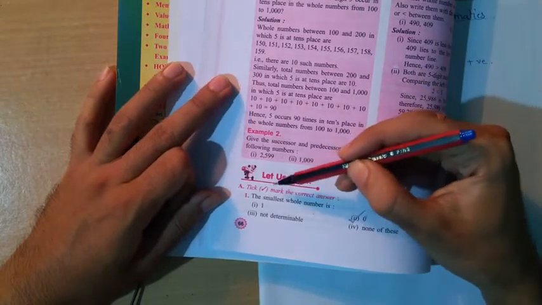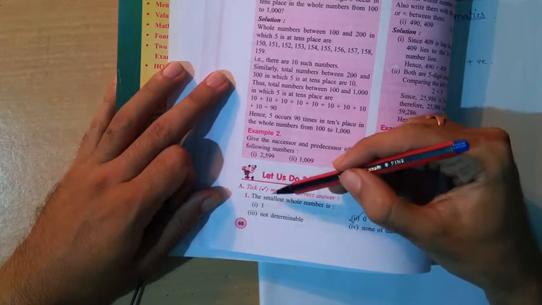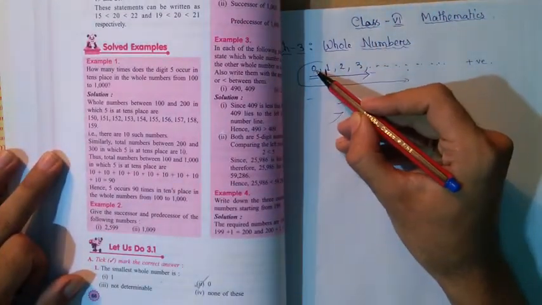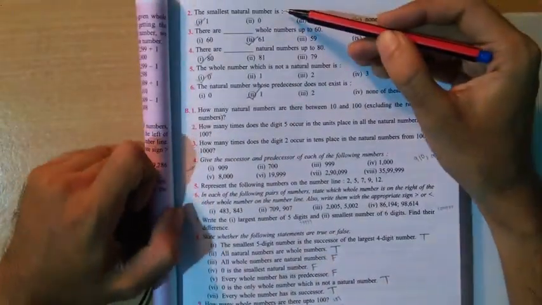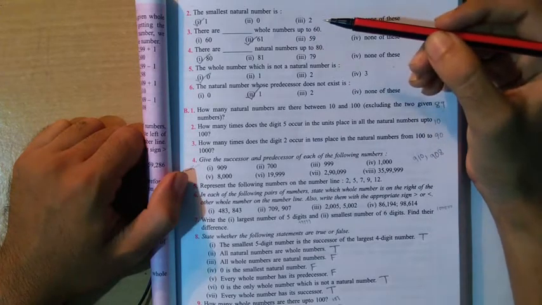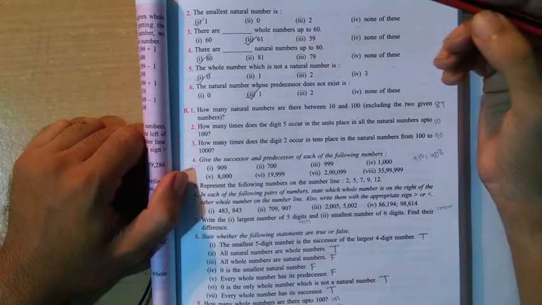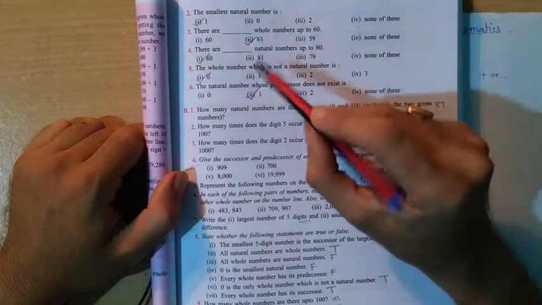Here the first question is, tick the correct answer. Number 1, the smallest whole number is. We have seen the smallest whole number is 0, so the answer will be 0. The second question, the smallest natural number. Just now I told you the natural numbers start from 1 and go on like 1, 2, 3, 4, 5, 6 and so on. So the smallest natural number is 1. So the answer will be 1.